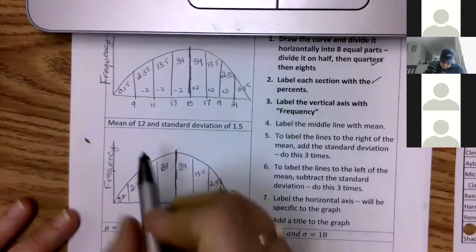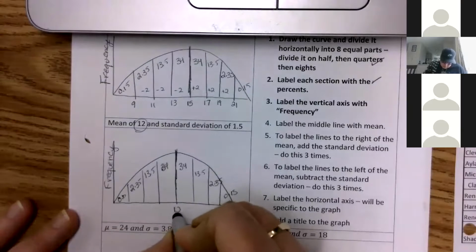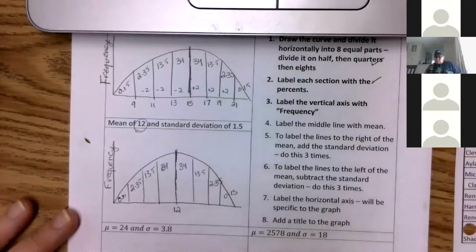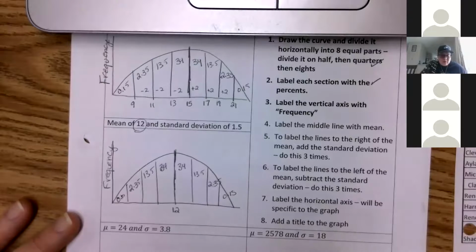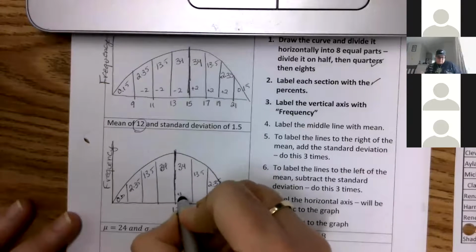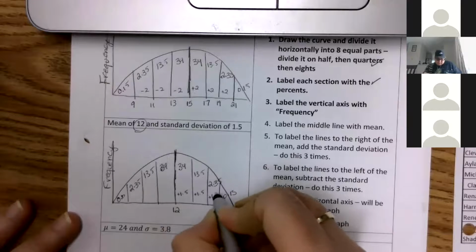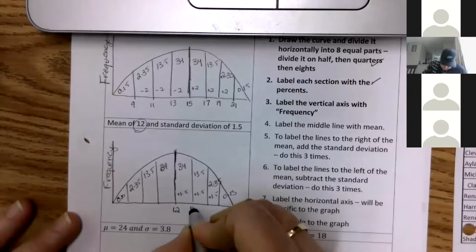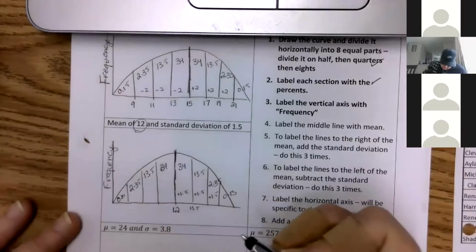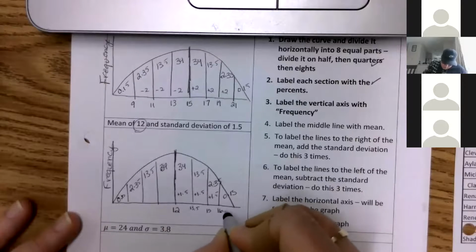All right, now the entertainment. Our mean is 12, so 12 goes there. Hey, Brad, what am I adding and subtracting this time? 1.5. Nice. So 12, 13.5, 15, 16.5.